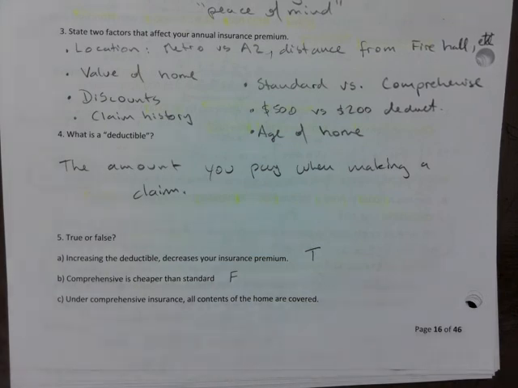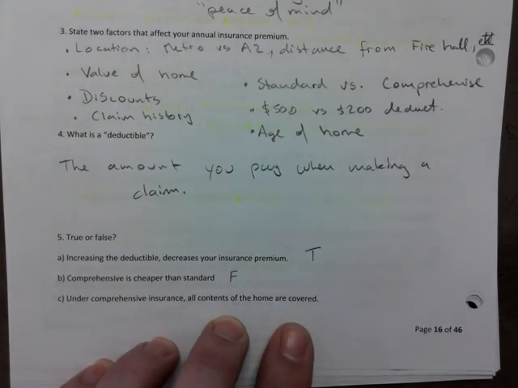Under comprehensive insurance, all contents of the home would be covered. Are covered? Yes, that is true. All contents are covered under that one.